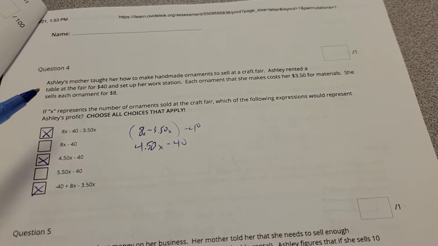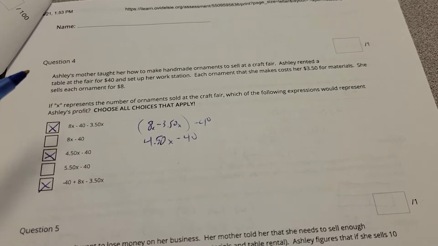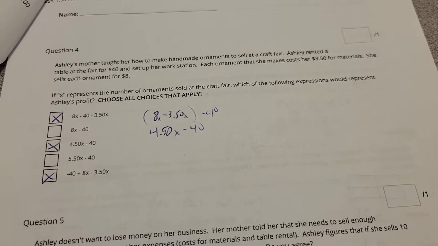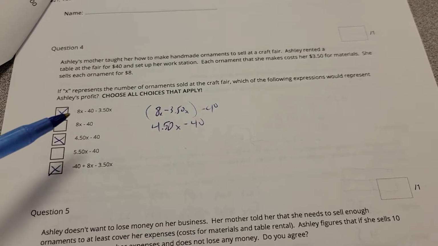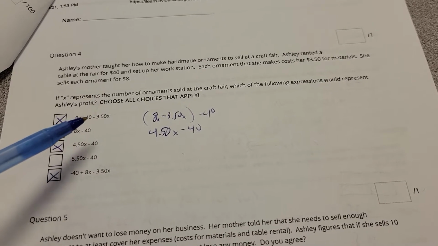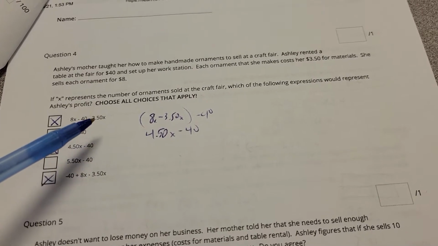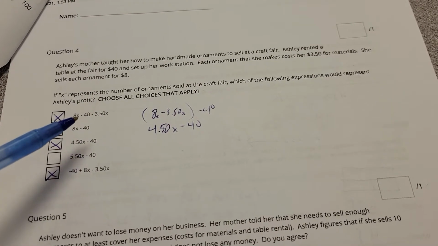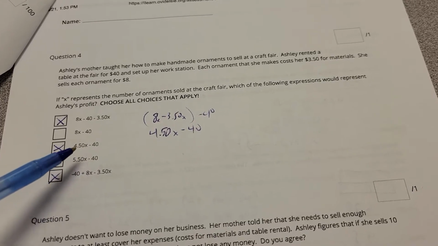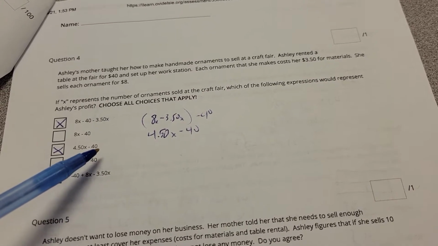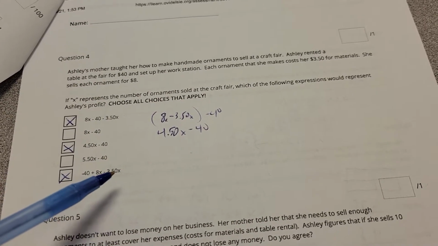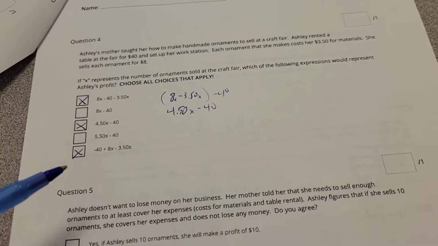Next up, it says Ashley's mother taught her how to make the handmade ornaments at the craft fair. She rented the table for $40, and she's going to spend $3.50 on materials for each one, and sells them for $8. So choose all that apply. Well, 8 times however many ornaments she has, that's how much she's going to make, but she has to spend $40 for the craft fair table fee and spend $3.50 on supplies for every ornament. So that one works. This one works because you could take 8x minus 3.50x, which means she's making $4.50 off of every ornament and has to spend $40 for the table rental. And this is just a rearrangement of our first one. So the same kind of thing is rearranged. So those 3 choices would work.